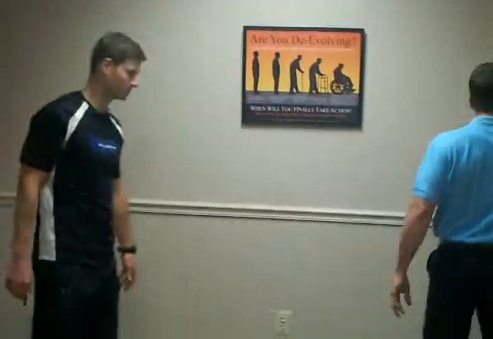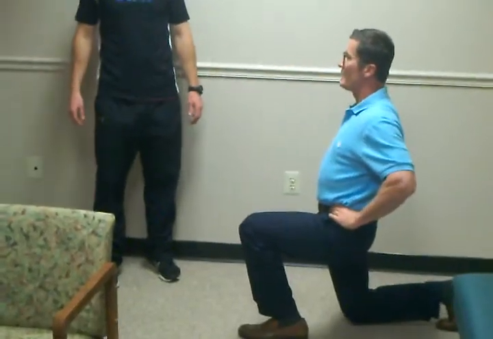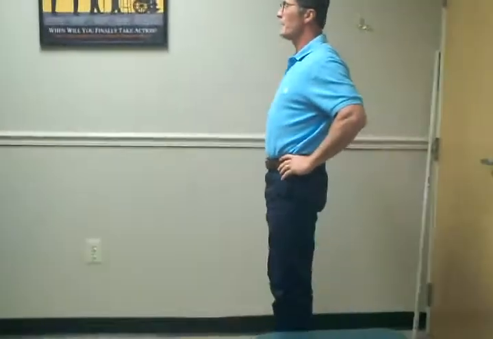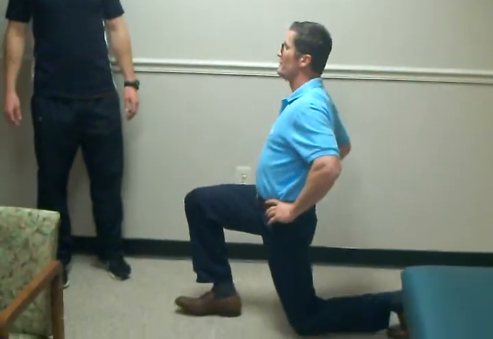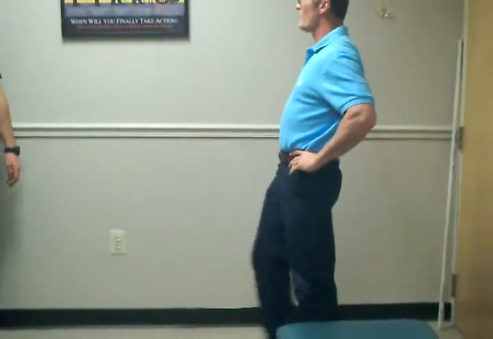Okay. So lunge test is real simple. I just basically have them put their hands on their hips. I ask them to lunge all the way out, lightly touch the back knee, come back up again, and then step out. We're looking for midline stability. In other words, I don't want you swaying side to side. I want to see that you can control that movement all the way through the lunge. Great.